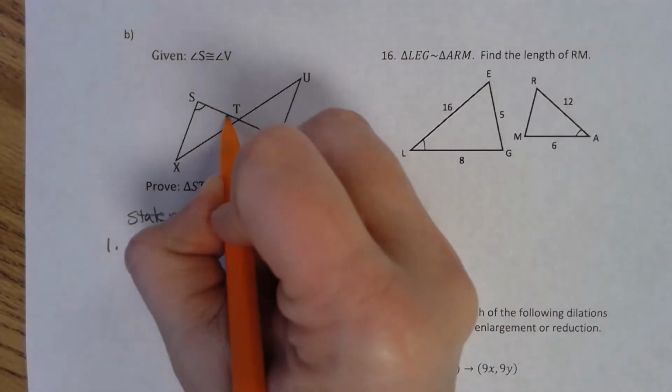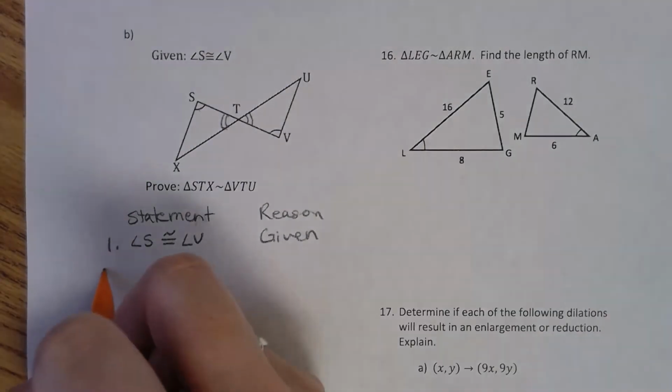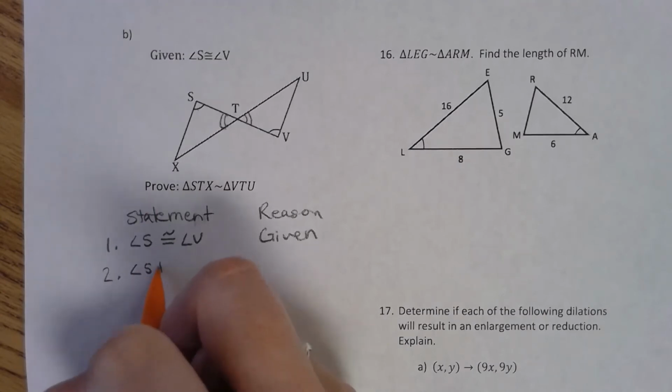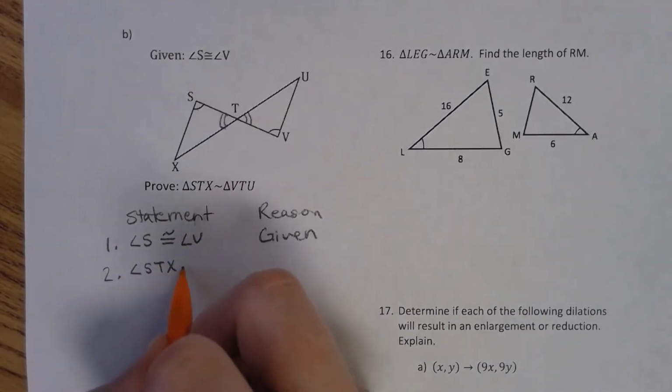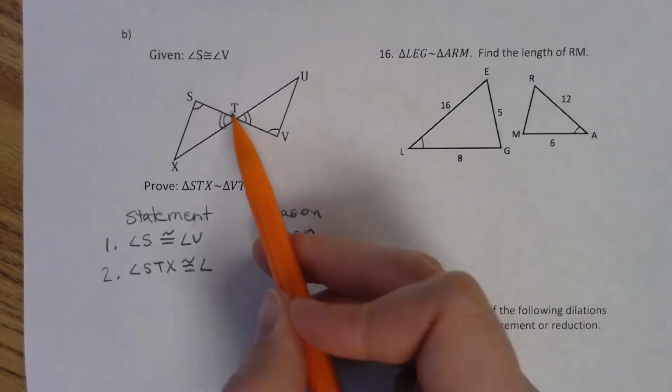And notice, once again, we have vertical angles. So let's name those. STX, again the T has to be in the center to name that angle, is congruent to angle UTV.